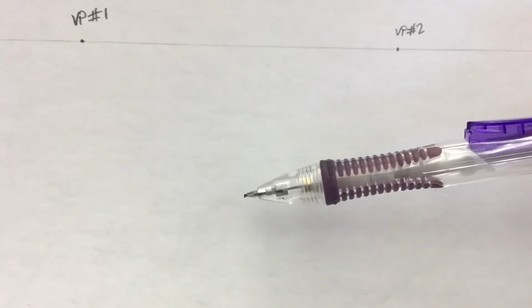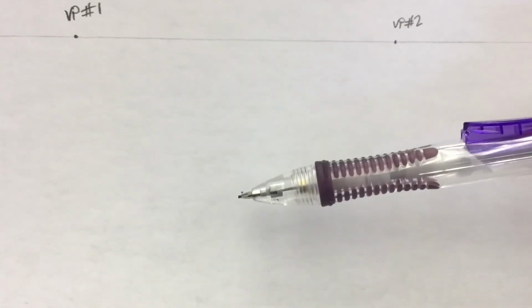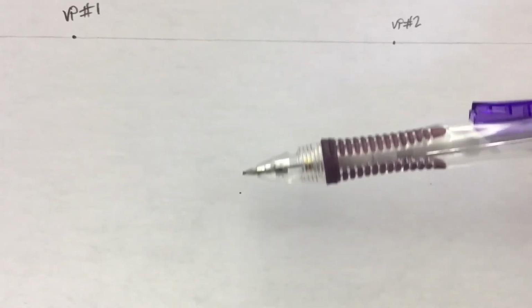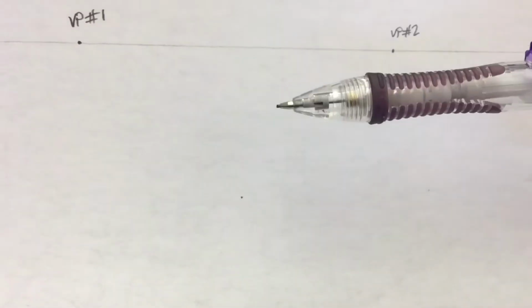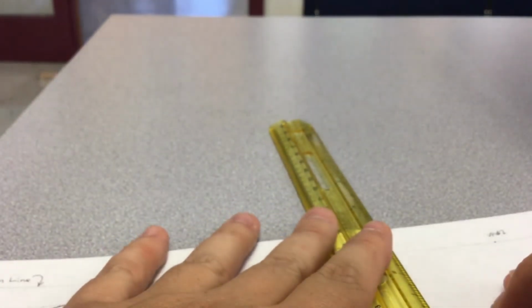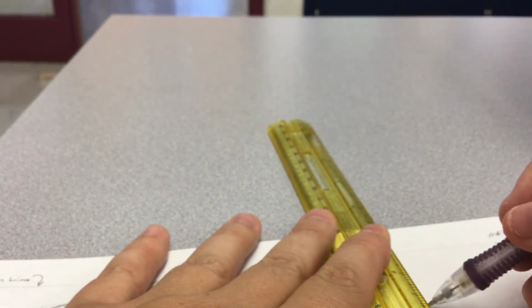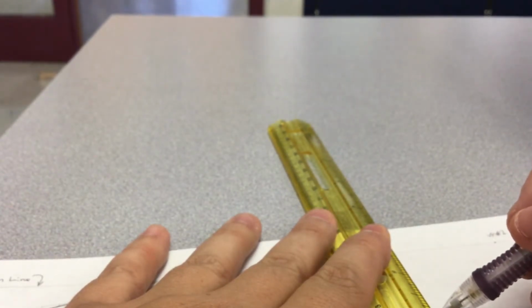Off of this point, we have to draw a straight vertical line. That straight vertical line that we draw is going to be a distance of 2. You're not measuring anything. This is just a random line that we're drawing. But we know the height of our object or our box is going to be 2. So I'm going to draw a straight line up and down, what I feel is 2. Everybody's going to be different.